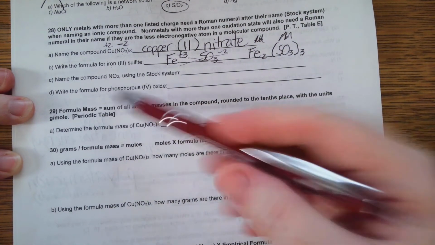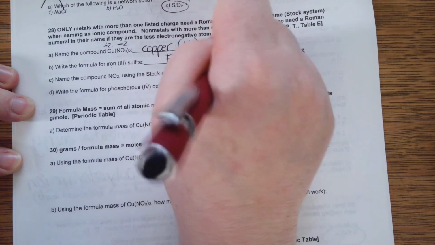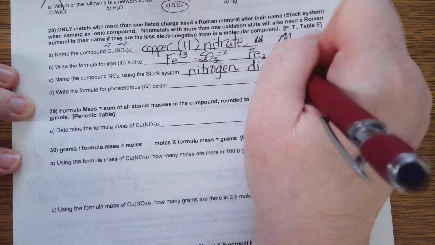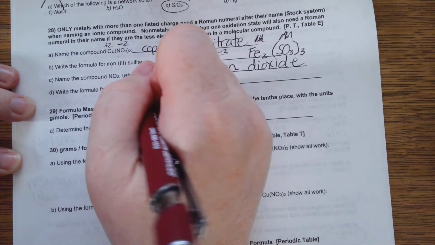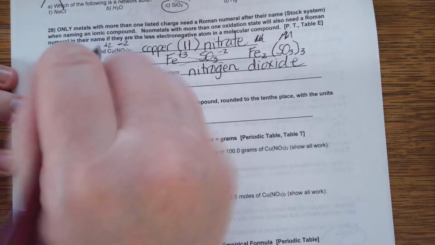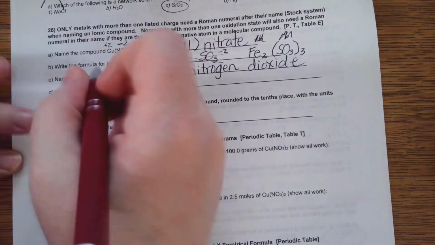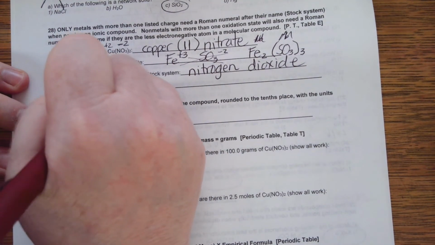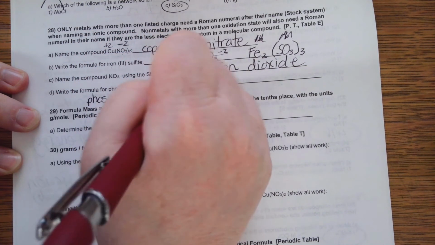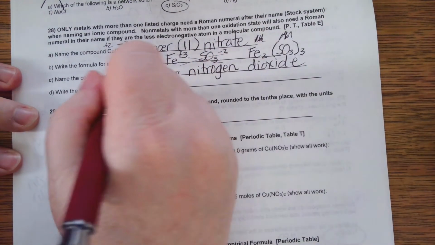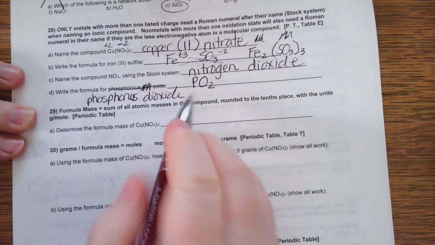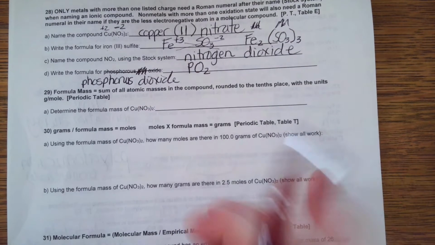Name the compound. All right, so this is nitrogen, because this is covalent, molecular, and it is dioxide. Write the formula for, and we don't use this system, so I'm going to give it to you differently. So it would have to be this, not written like this. So it would be PO2, phosphorus dioxide.